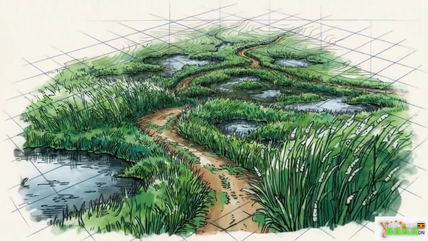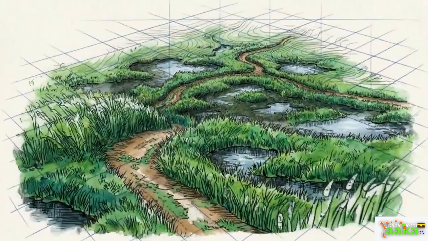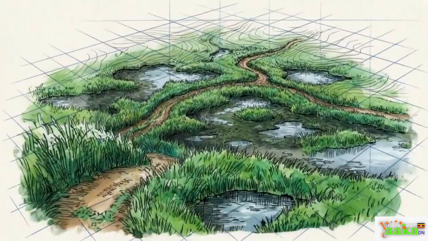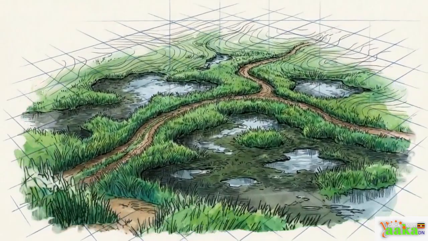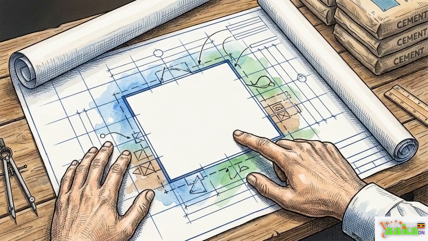Imagine your community has just raised the funds to build a brand new agricultural market. You need a place to bring local crops to sell. But before anyone pours a single bag of cement, you need to find the perfect spot to build it.